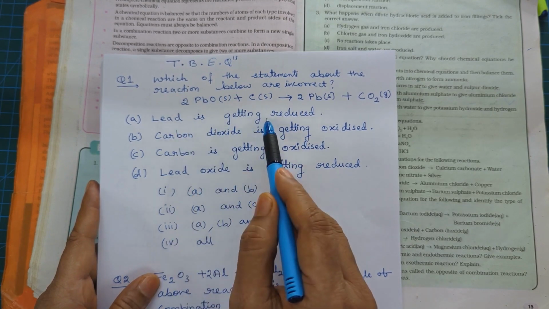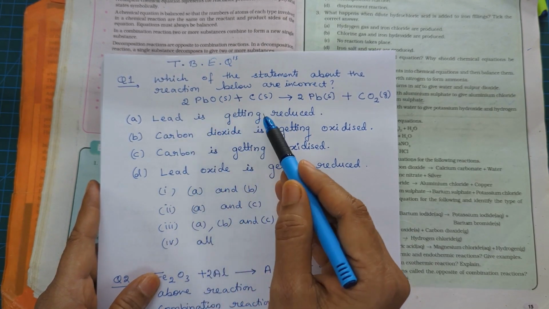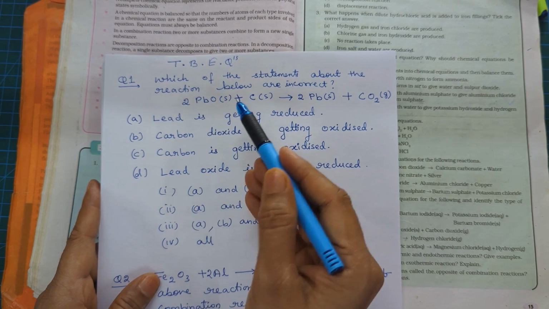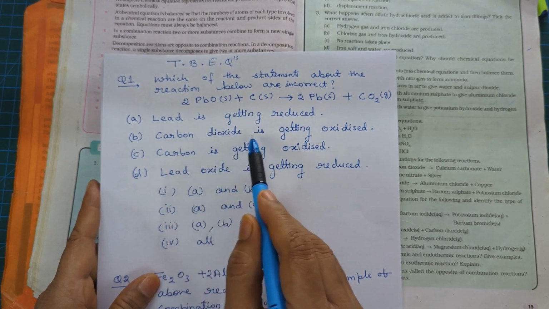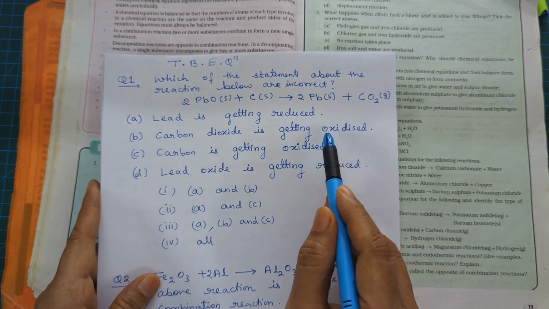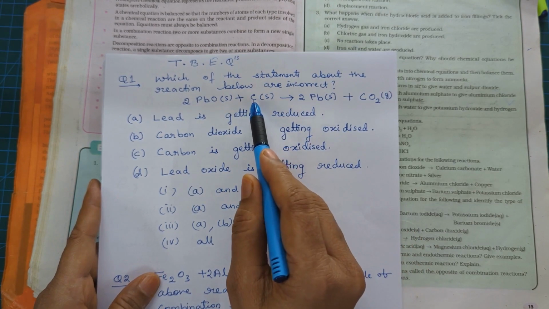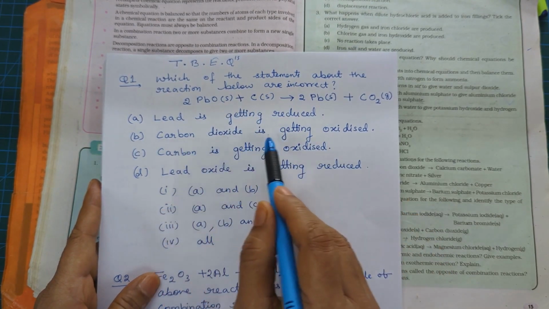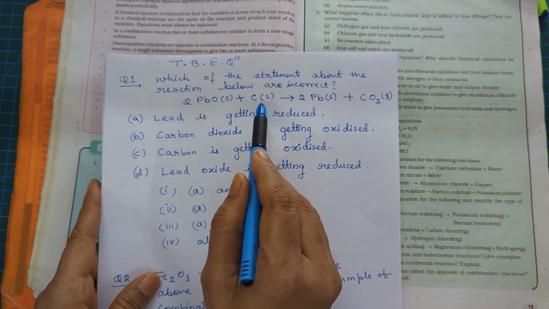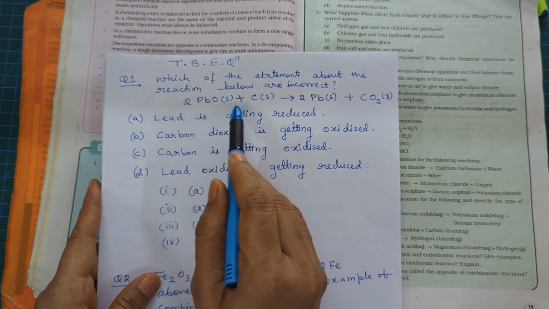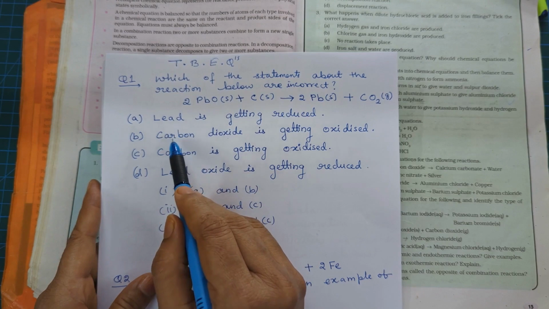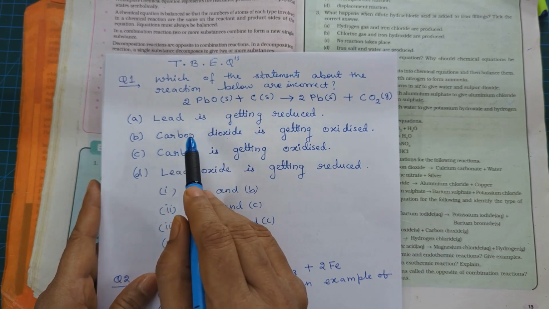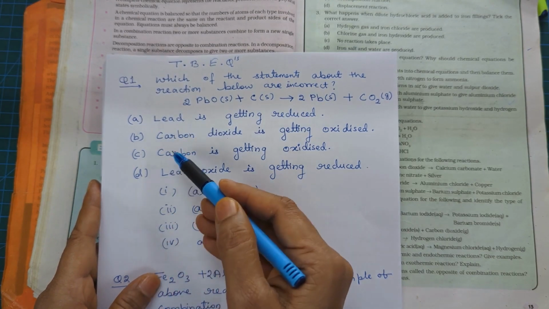So lead is getting reduced, that statement is not correct because lead is not there among the reactants. Second, carbon dioxide is getting oxidized. That is also incorrect, because in the reactant side there is no carbon dioxide. So the first 2 statements are clearly incorrect and we have to choose the incorrect statement.